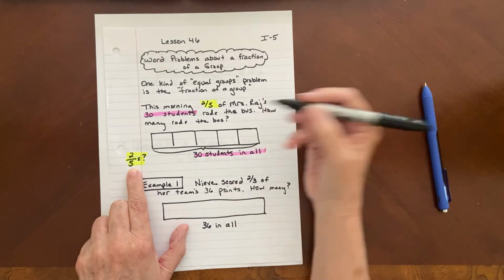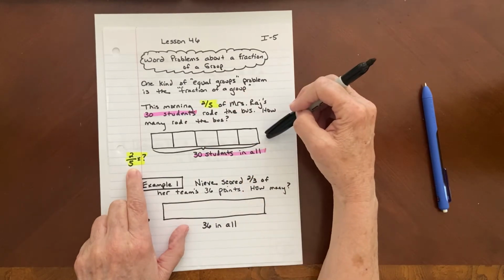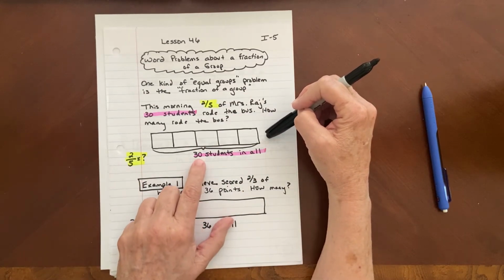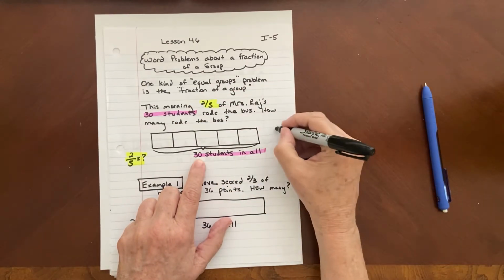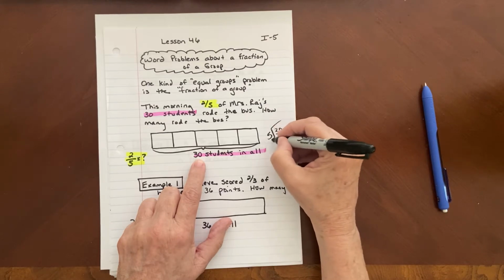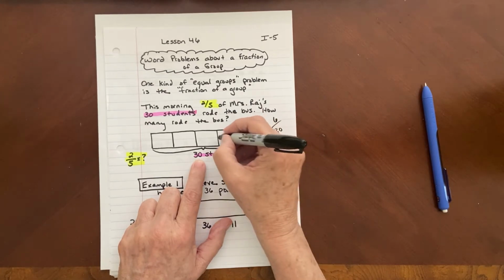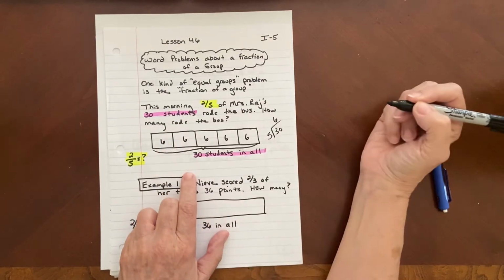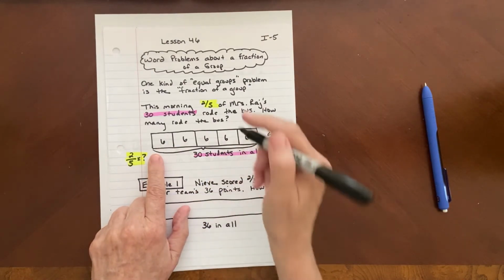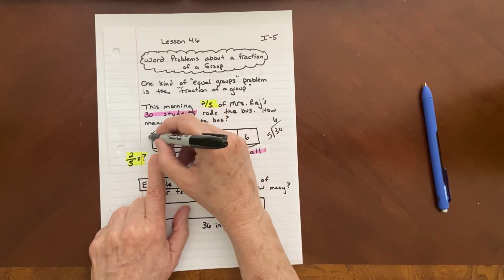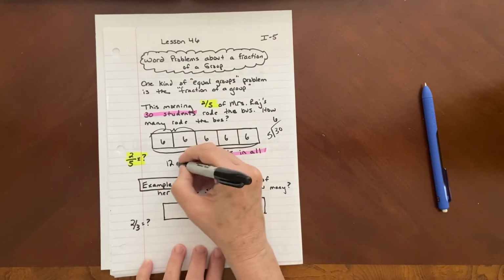Oh my gosh, look at that, that's really perfect. It's never that good. So I'm going to break it into 5 equal groups. So I know I have 30 students. How many is going to go in each box if they're equal? So I have 30 divided into 5 groups. There's 6 in each group, right? Okay. If I have 2, there's 1/5, 2/5, 3/5, 4/5, 5/5. So if I have 2/5, both of those, 12 kids rode the bus.